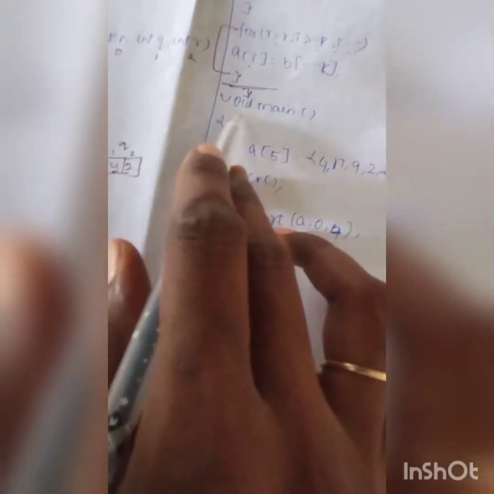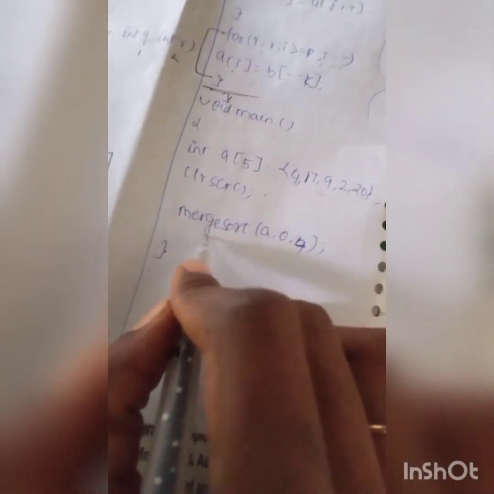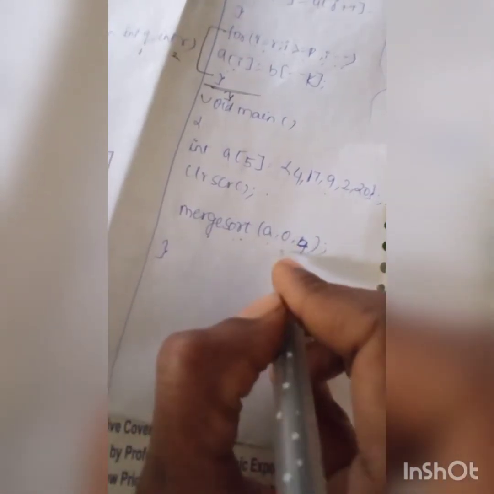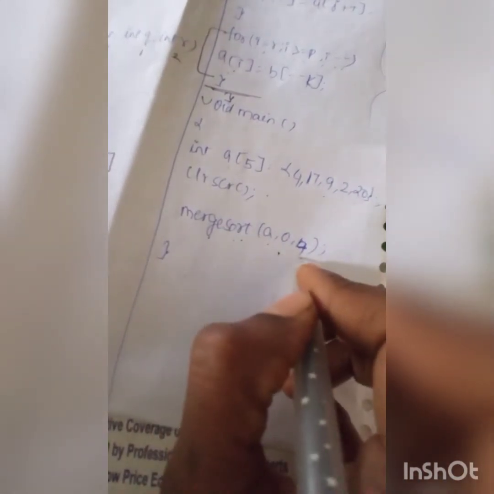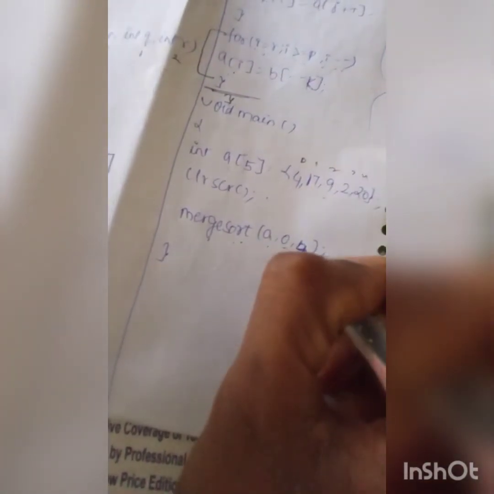Now in the main function, int a of 5, I am considering 5 elements as 4, 17, 9, 2, 20. I am clearing the screen. I am calling a function called merge sort a. This is the initial position, this is the final position. So the array starts as 0, 1, 2, 3, 4. So I am passing 0 and 4.